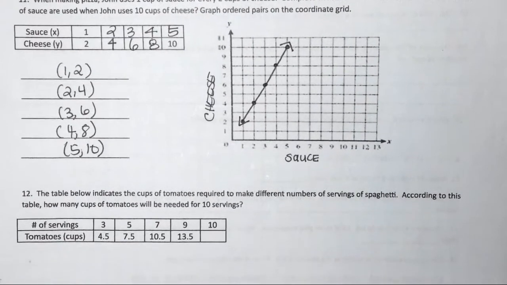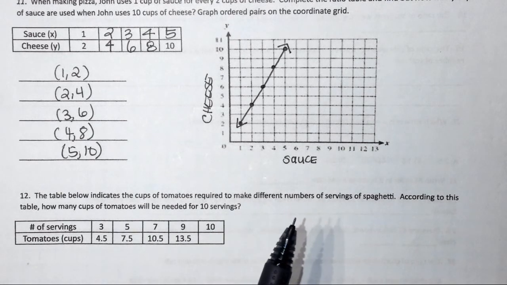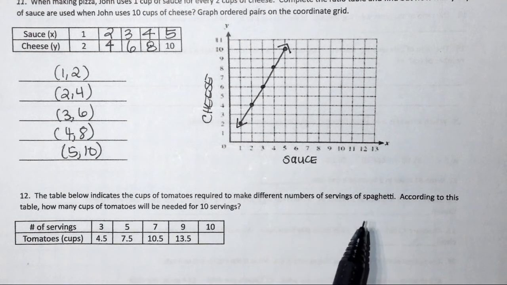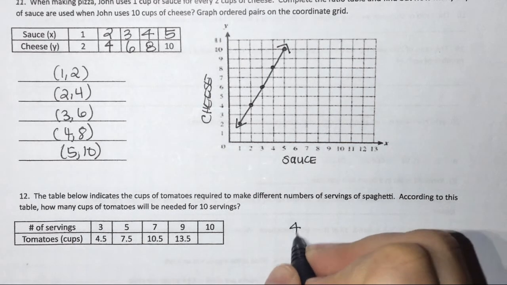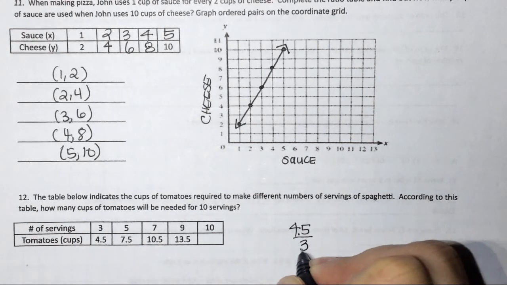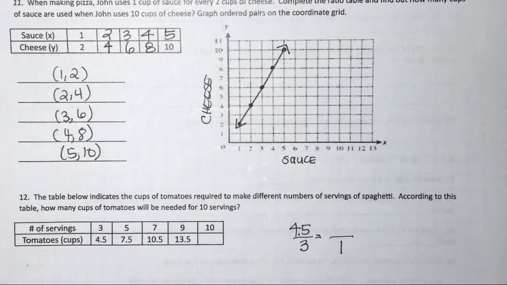Number 12, the table below indicates the cups of tomatoes required to make different numbers of servings of spaghetti. According to this table, how many cups of tomatoes will be needed for 10 servings? All right, first thing I want to figure out is how many cups of tomato are in one serving. So if I have 4.5 for 3, how many cups do I have for 1?